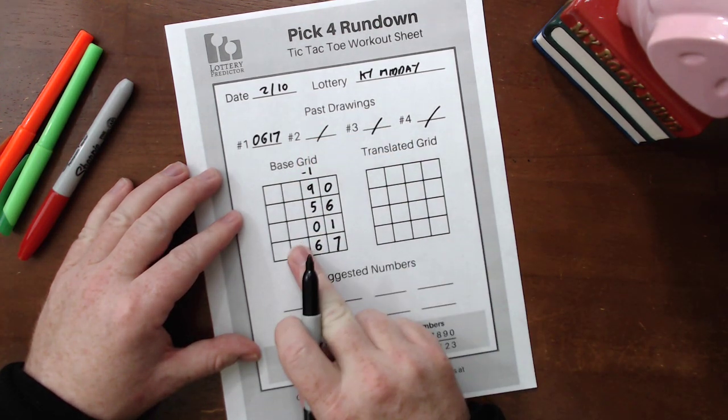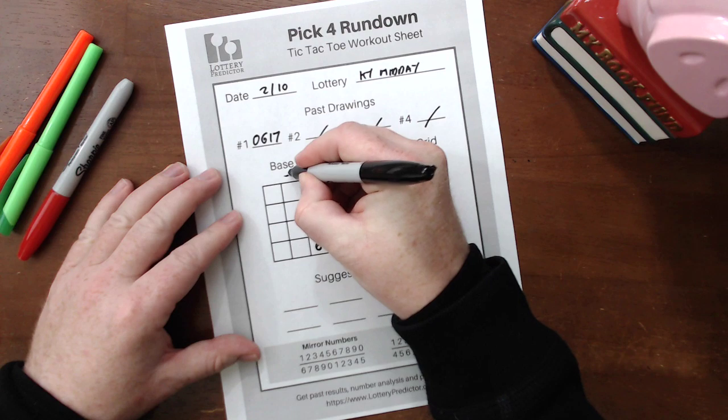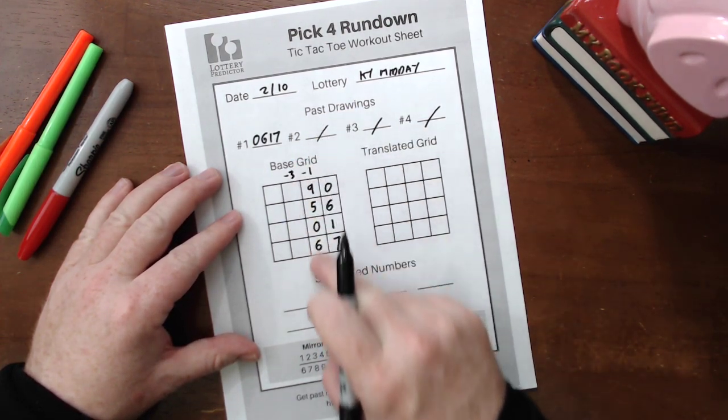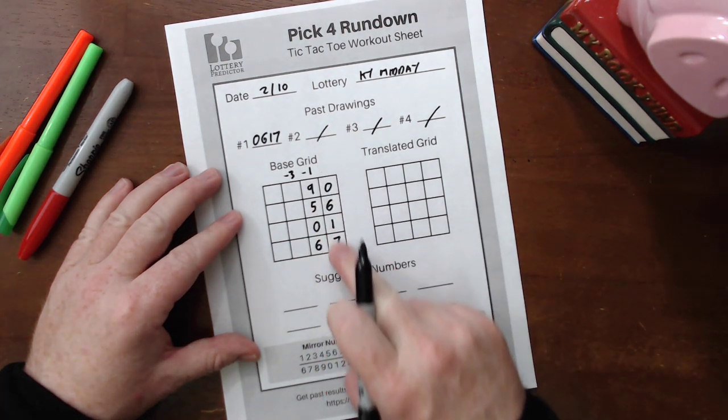Moving into the next column on the left, we're going to do a -3. And we're going to do the -3 from the original number, not the second number that we filled out here, but from the original number itself.